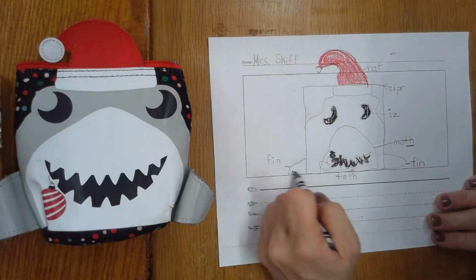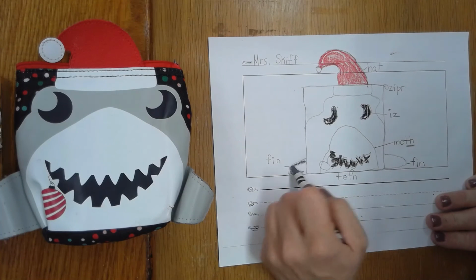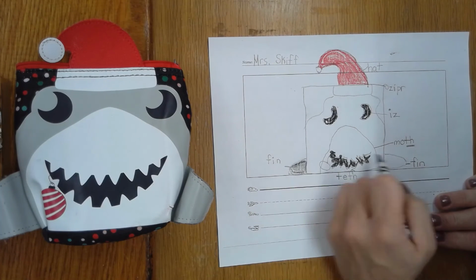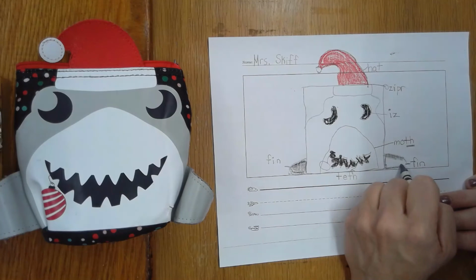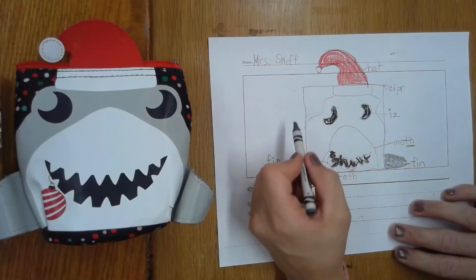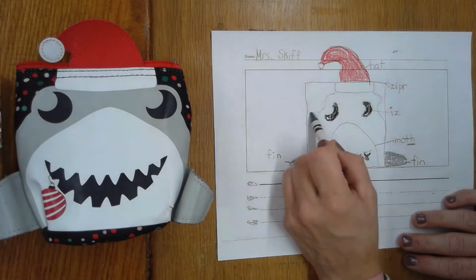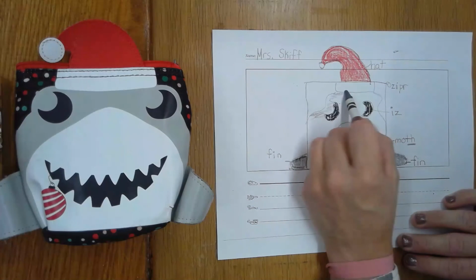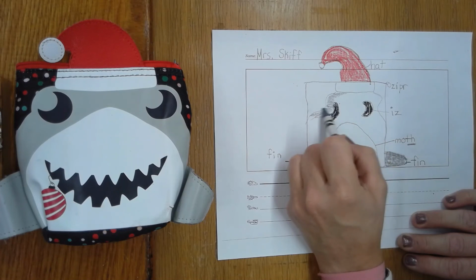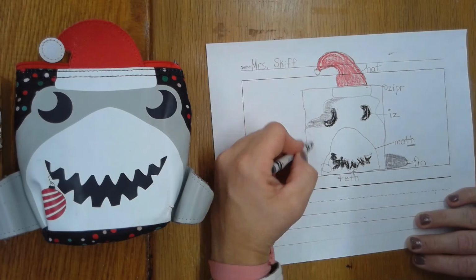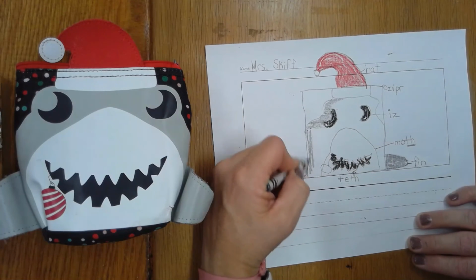His fins are gray, so I'm going to color them in gray. And around here, around his eyes, this was gray, so I'm going to go ahead and color that in lightly. That looks nice. I'm taking my time.